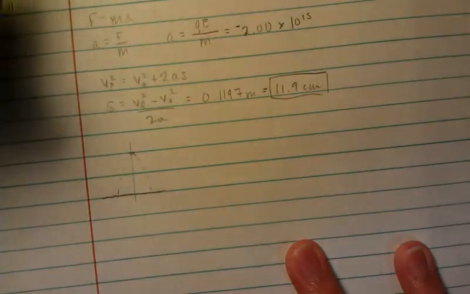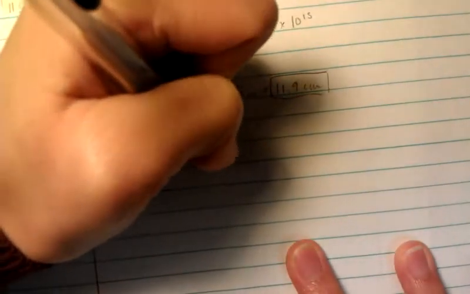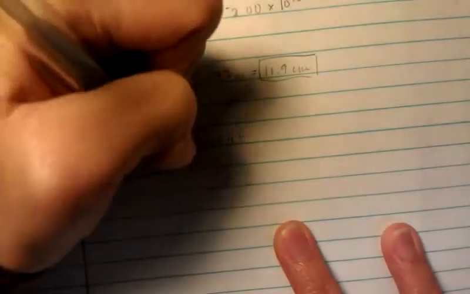And so the equation we will use is V final equals V naught plus acceleration times time, and we can manipulate this to get time equals V final minus V naught over acceleration.